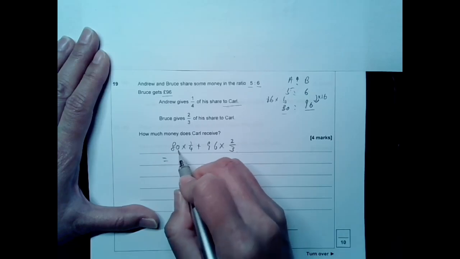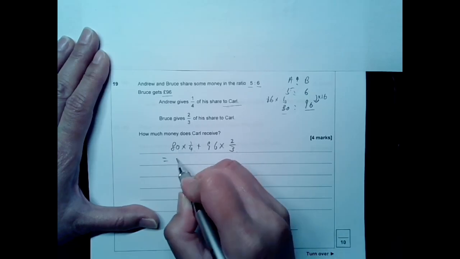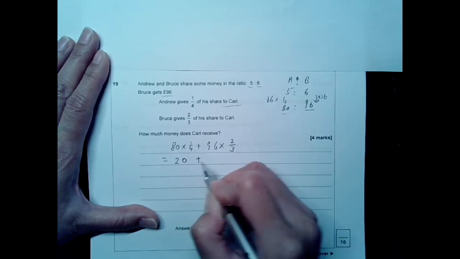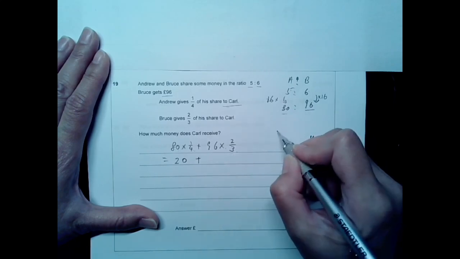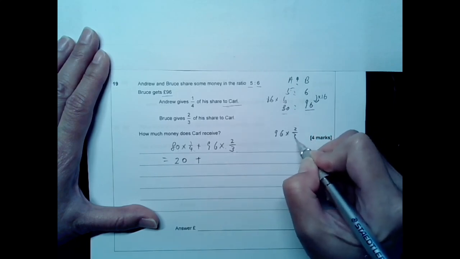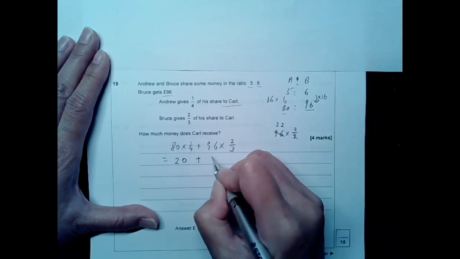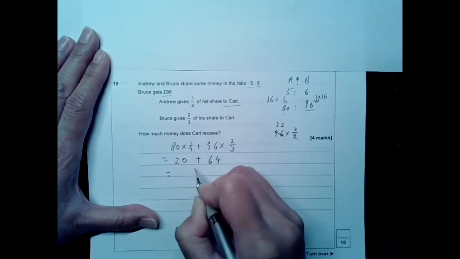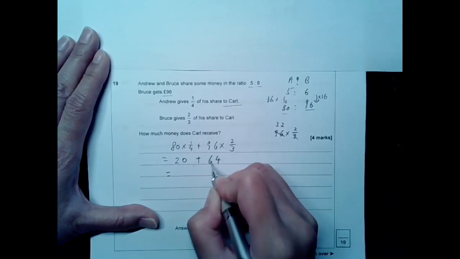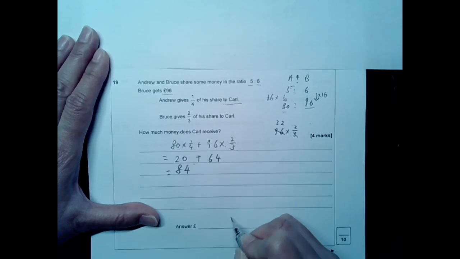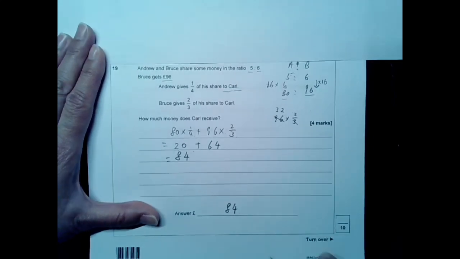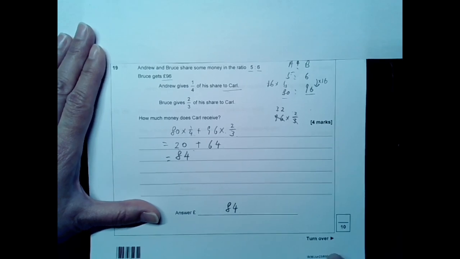So that gives us 80 times 1 over 4. That is divided by 4 will give us 20 plus 96. Oh, that's a bit hard. So I will write it over here. We simplify that, 32, and that gives us 64. So altogether, that gave us 84 there. So total, Carol will get 84 pounds. That's nice for Carol. No, not Carol, that's Carl, sorry. That's nice for Carl. And that's the end of the question.